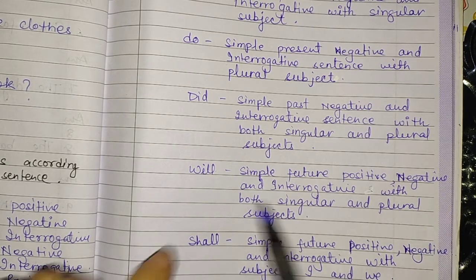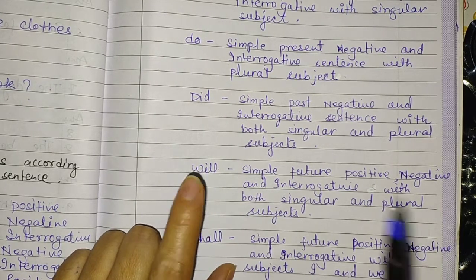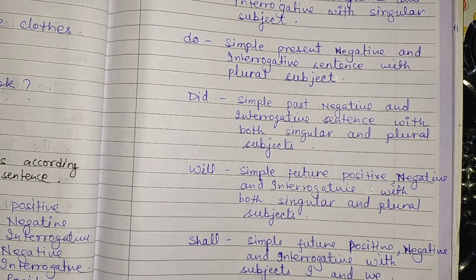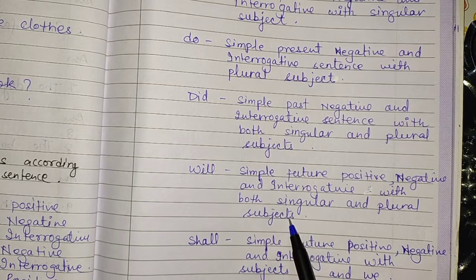When we use will, we do not need to take care of singular or plural subjects. It is used with singular and plural subjects both. It means that when you are writing a simple future positive sentence, a negative sentence or an interrogative sentence, you will use will with a singular subject and also a plural subject.